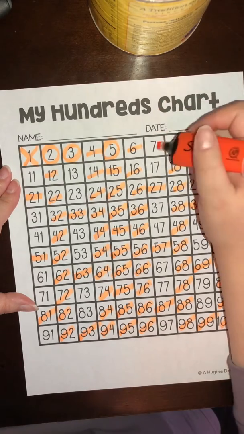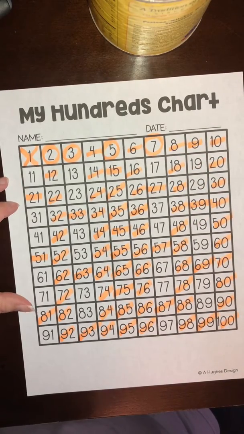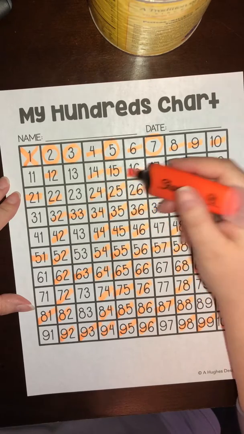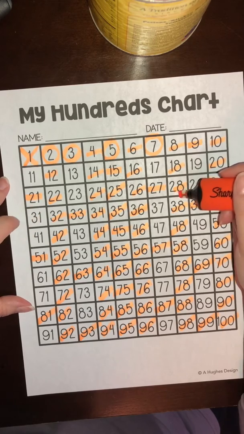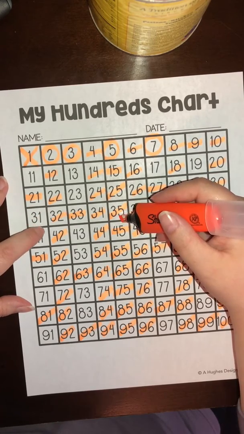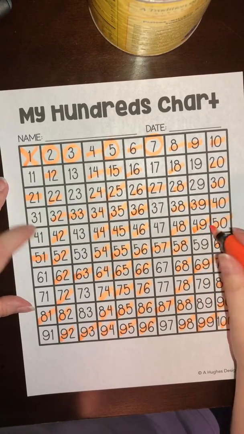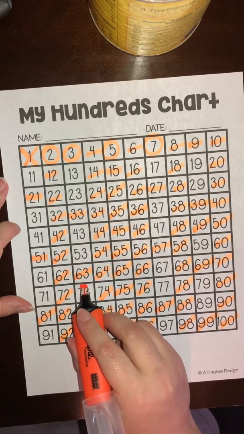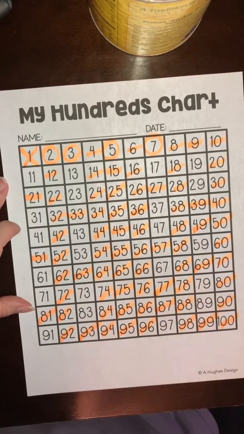And so my last step is to circle my last prime number in my first row, which is 7, and cross out the multiples of 7. So I'm going to count by 7. 7 times 2 is 14, times 3 is 21, times 4 is 28, times 5 is 35, times 6 is 42, times 7 is 49, cross that out, times 8 is 56, times 9 is 63, times 10 is 70, times 11 is 77, cross that out.